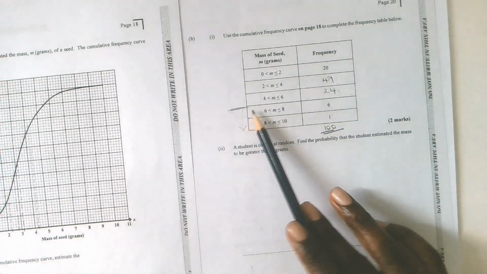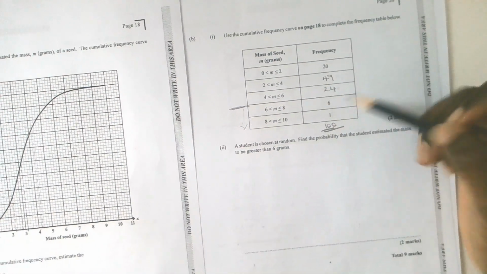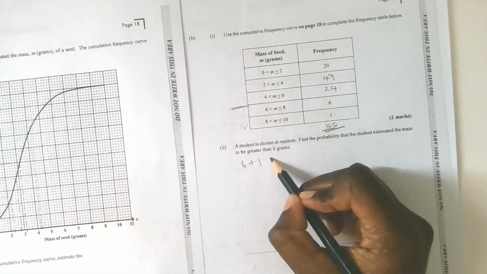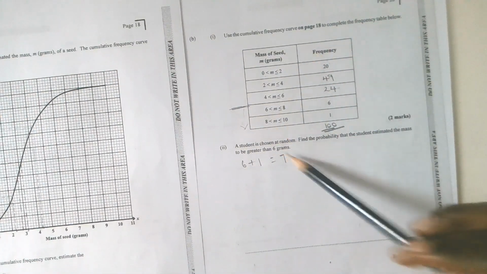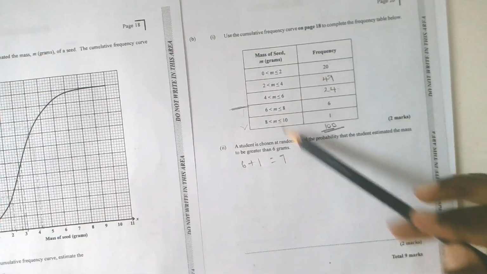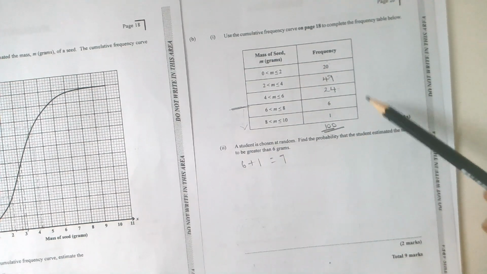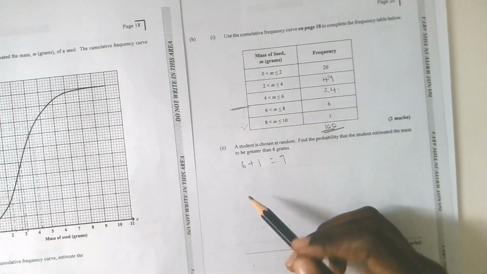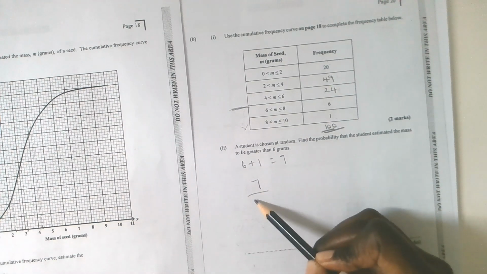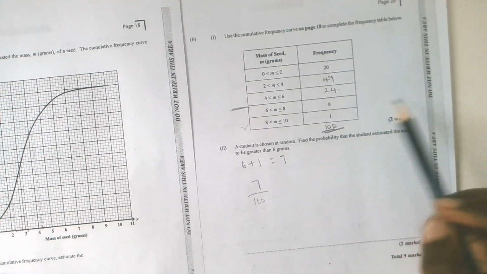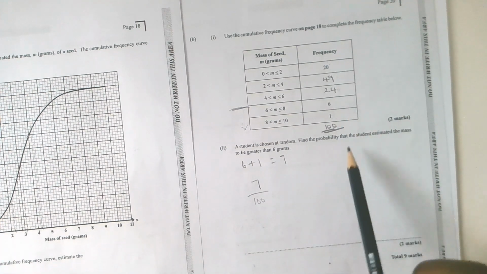So the amount of students that are in that frequency is going to be 6 plus 1, which is 7. And the total amount of students to choose from is going to be 100. So it's going to be 7 divided by the total amount of students, which is 100 students. So 7 out of 100.